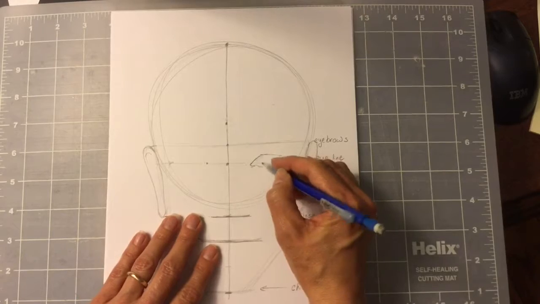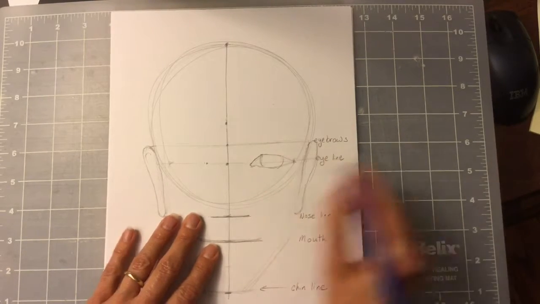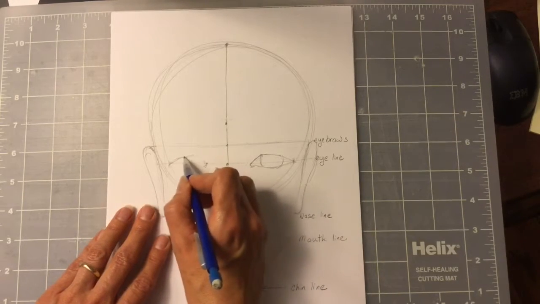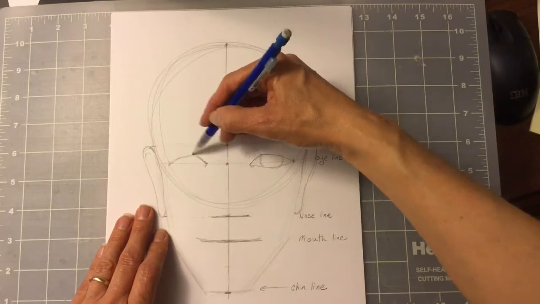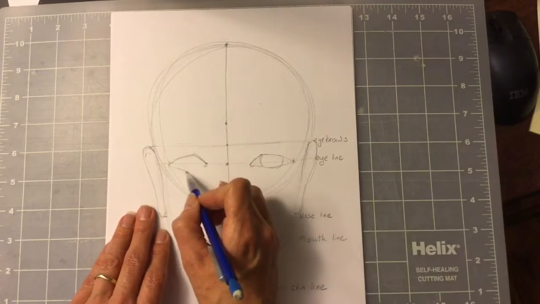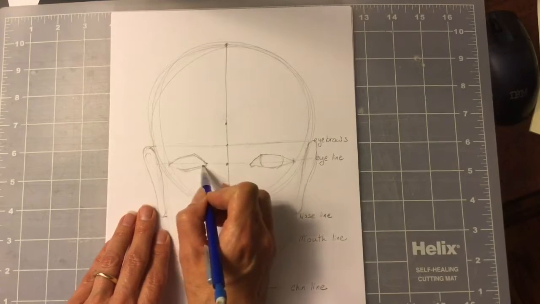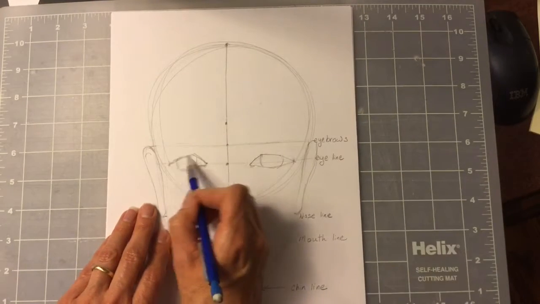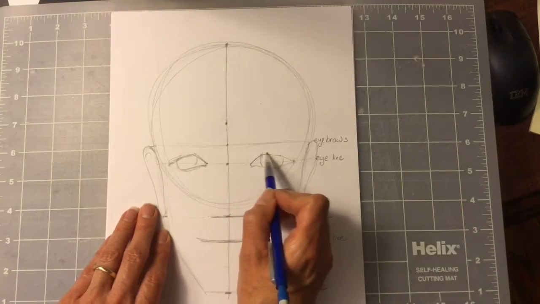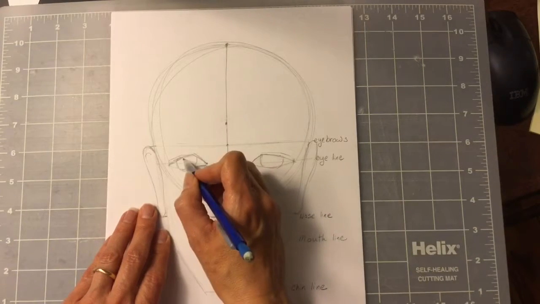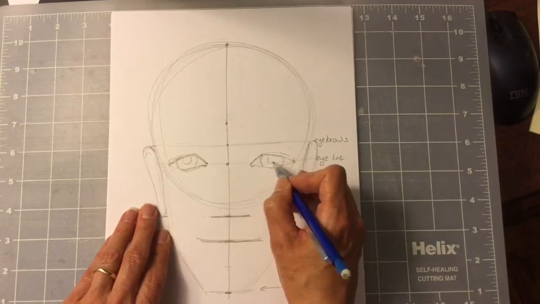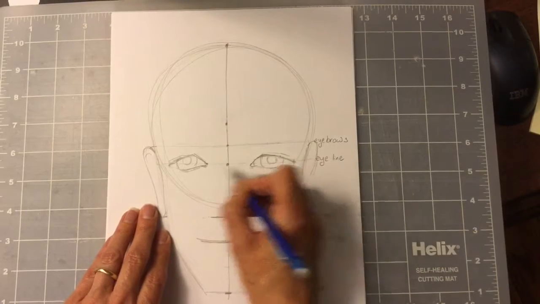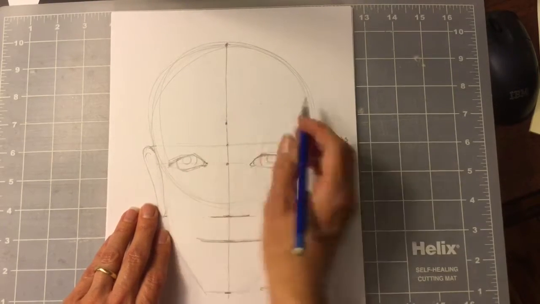We don't need to do much detail because we're focusing on proportion, but you can just put the placement of the eye in there, get them about the right size. Later on you could go and add some details with some eyelashes and such. Maybe get some pupils in there just so they look a little bit more human-like. Hard to know when to stop.